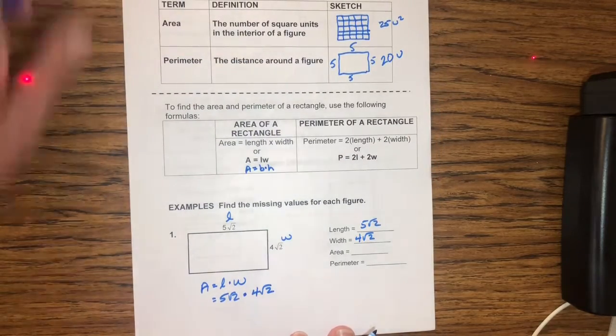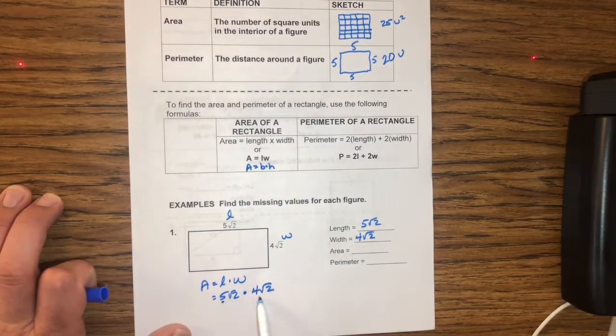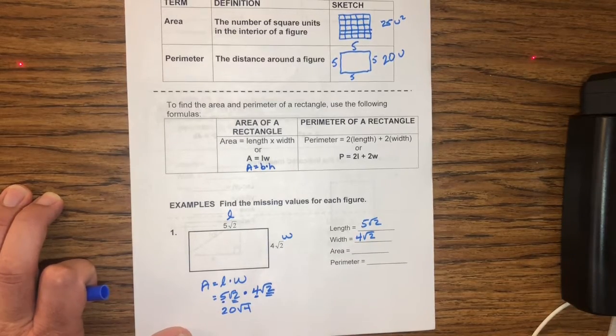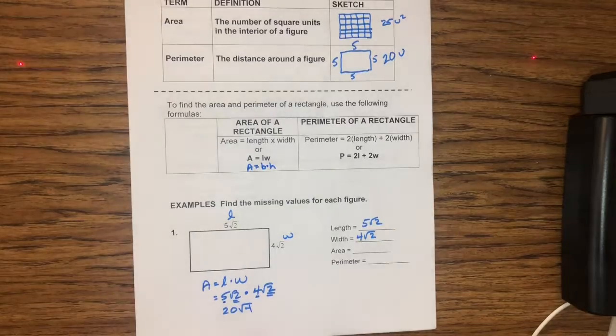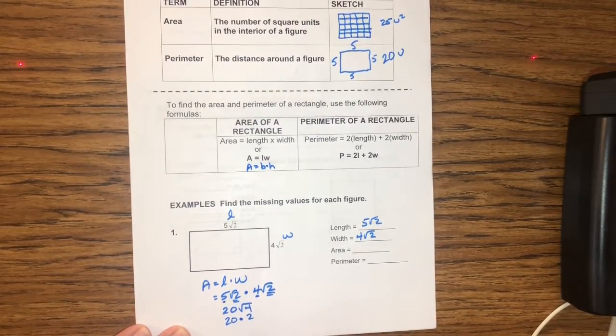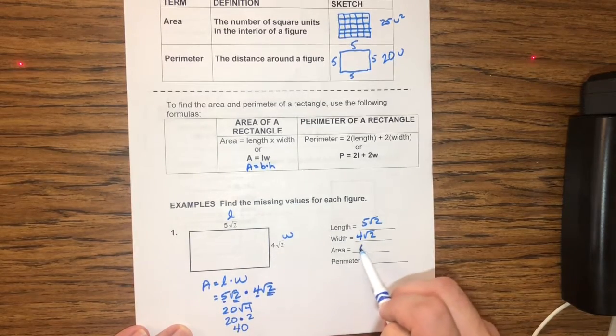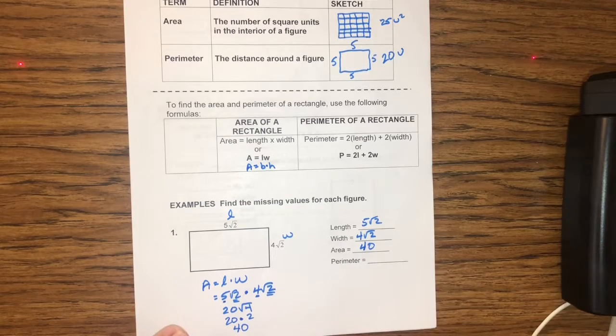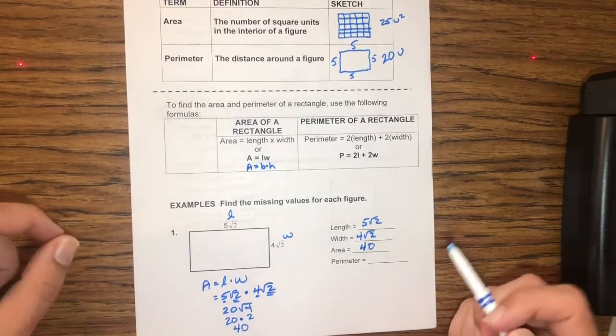Okay, now multiplying square roots. Take the 5, multiply the 4, what is that? So we get 20. The square root of 2 times the square root of 2 is the square root of 4. Okay, you can do the square root of 4, that's going to be 2. 20 times 2 is 40. So as we find the area, it actually takes care of the square roots for us. And we have a whole number, no radical on there.